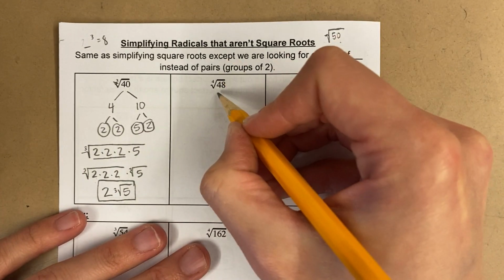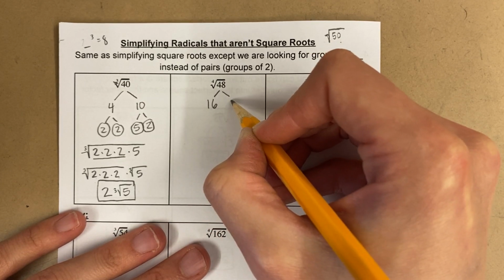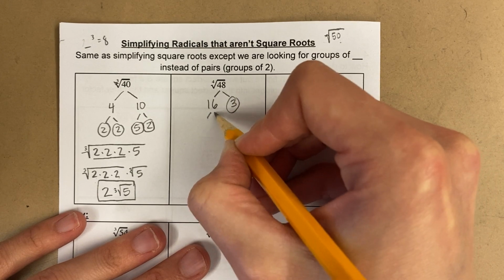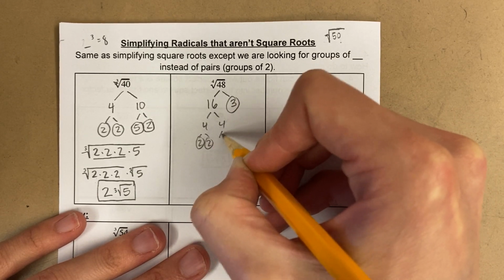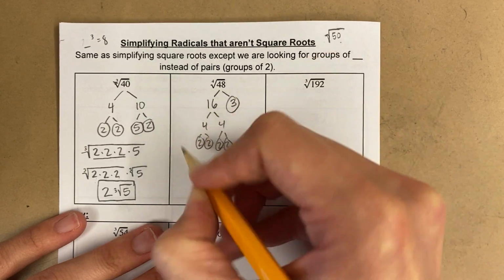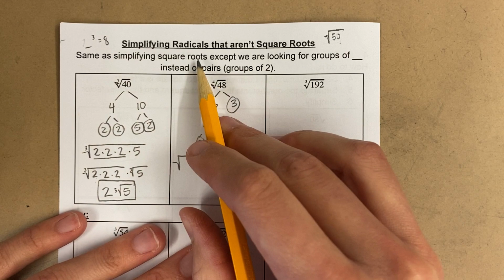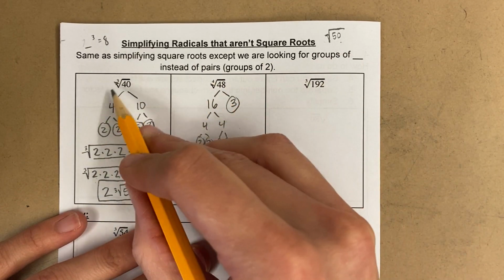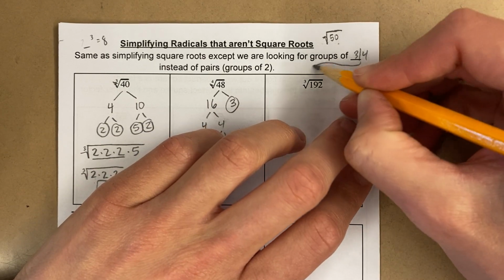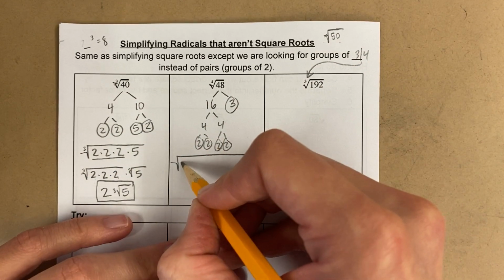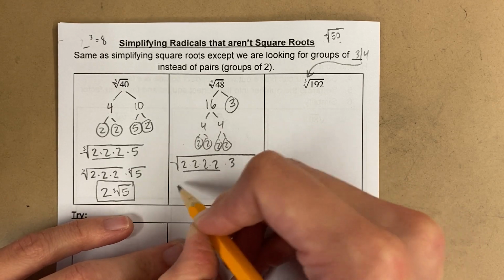Okay, now look at this one. This is a fourth root. So I'm going to start by factoring. Okay, and I think this is 16 times 3. This is 4 times 4. And you're going to see that I'm going to have 4 2's this time, which is good because I'm going to look for groups of 4. So same as simplifying square roots, except that we're looking for groups of 3 or 4. I left this blank, but it's this number right here. Whatever that number is, that's what I'm looking for. So in this case, I have a group of 4 2's.